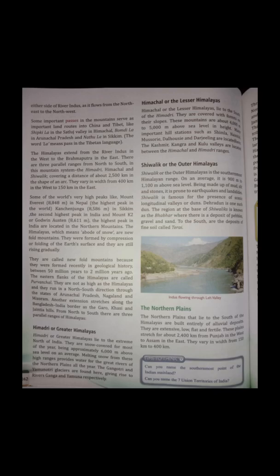So in the confluence, Ganga and Brahmaputra made a very large delta, which is triangular in shape, and it is divided into many small islands, and the land of this island is very fertile, and this island is called the Sundarban. It is the largest mangrove island of the world, and it is also the largest delta.